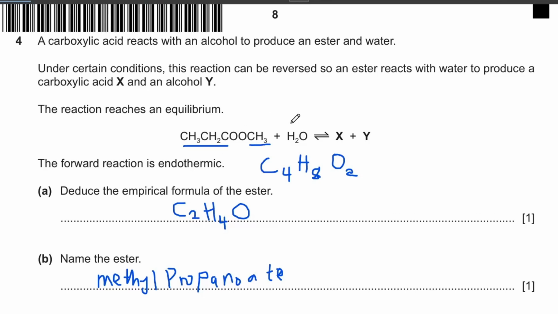Don't forget alcohol first, and then the acid when you are naming. But when we are writing the formula, the acid comes first, and then the alcohol.